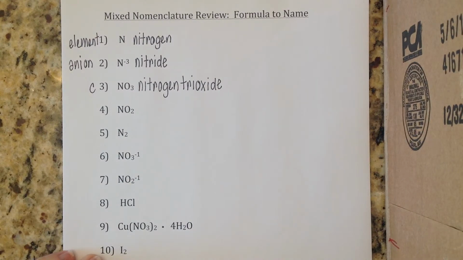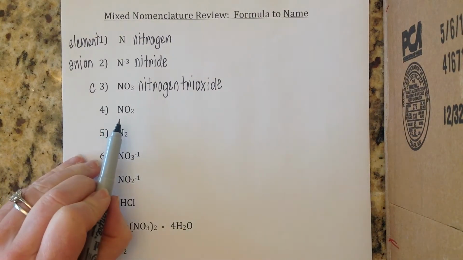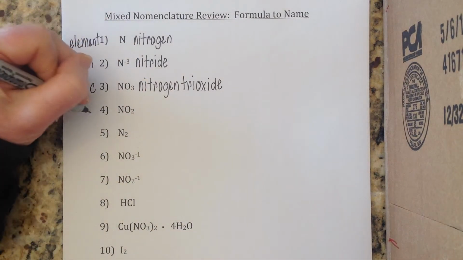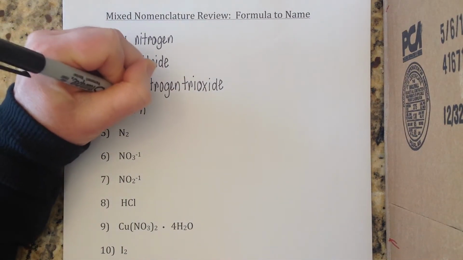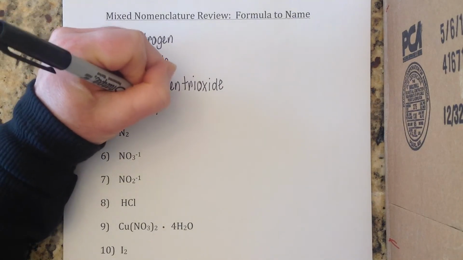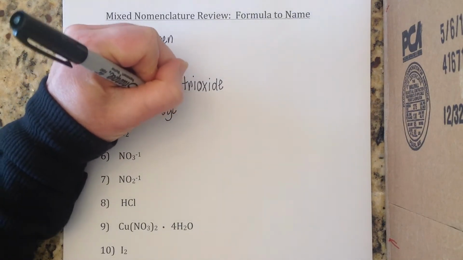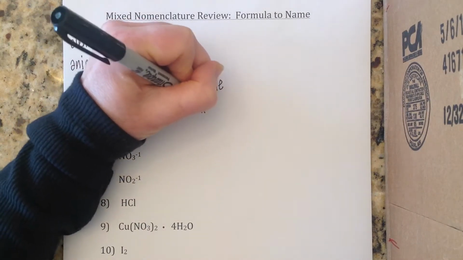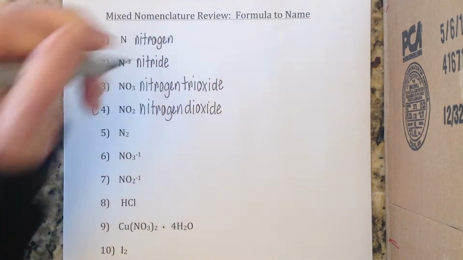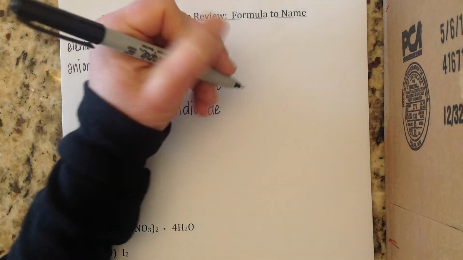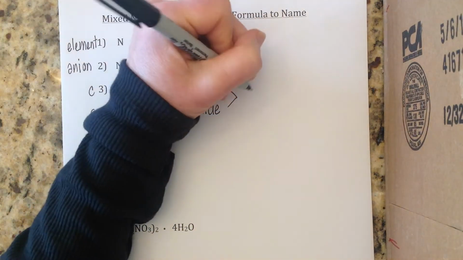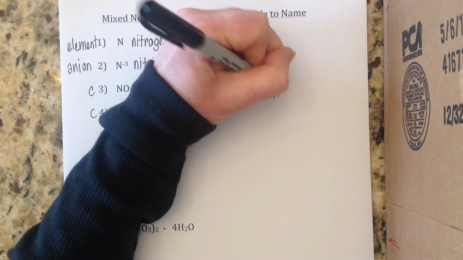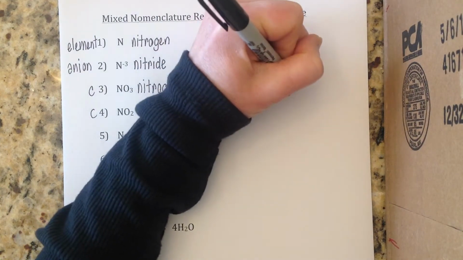Number 4 is very similar, except this is nitrogen dioxide, also covalent. So again, because these are covalent compounds, we use the prefixes.